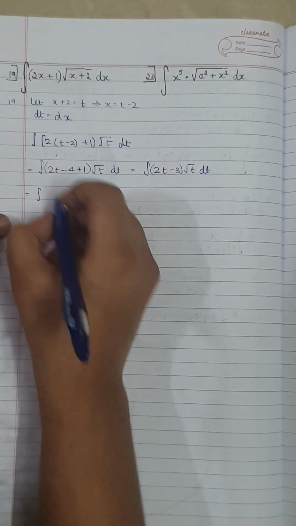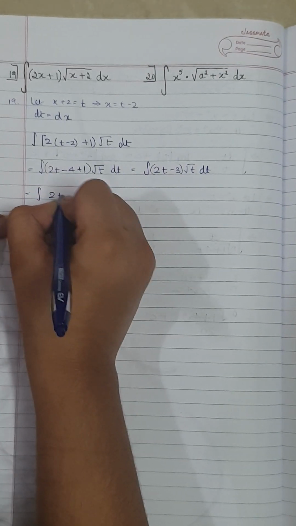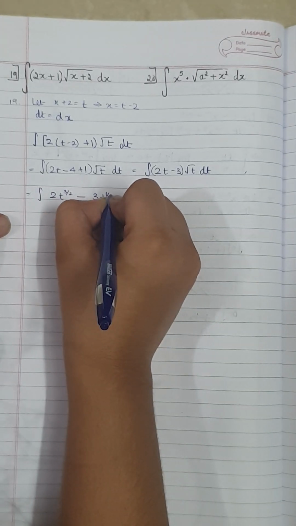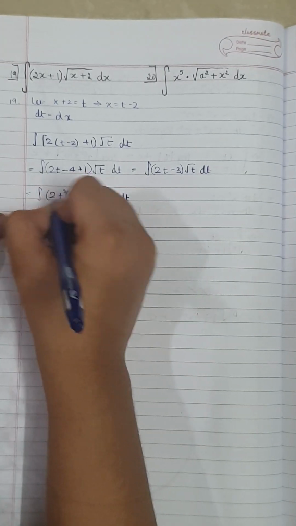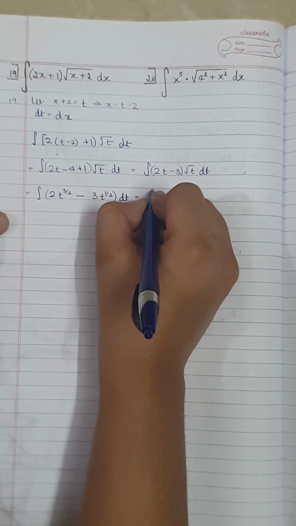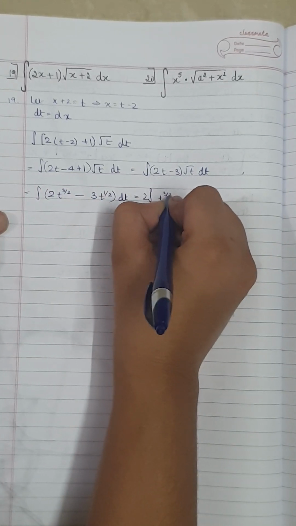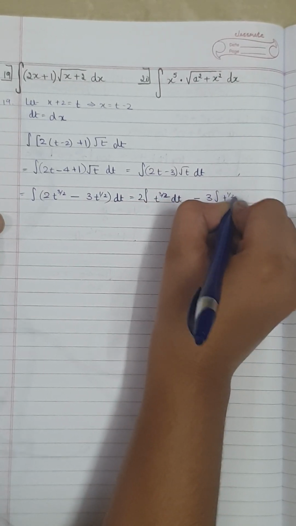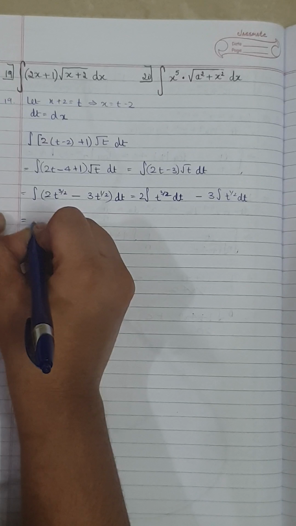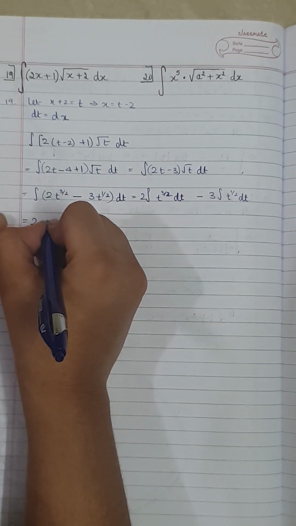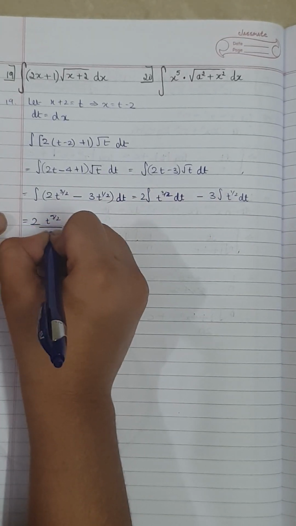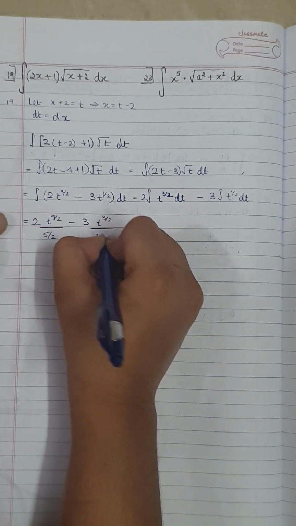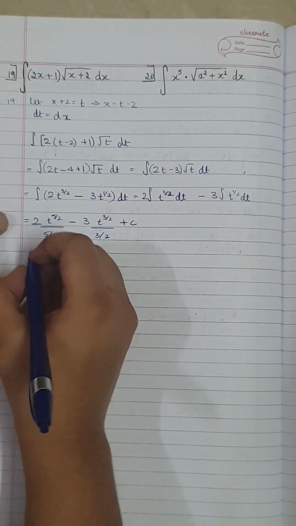Now you can write this as 2t to the power 3 by 2 minus 3 t to the power 1 by 2 dt. Now since it's integration, you can break it down, which is equal to integral of 2t to the power 3 by 2 dt minus integral of 3t to the power 1 by 2 dt. So 2 t to the power 3 by 2 dt will become 2 t to the power 5 by 2 upon 5 by 2, minus 3 t to the power 3 by 2 upon 3 by 2 plus c.